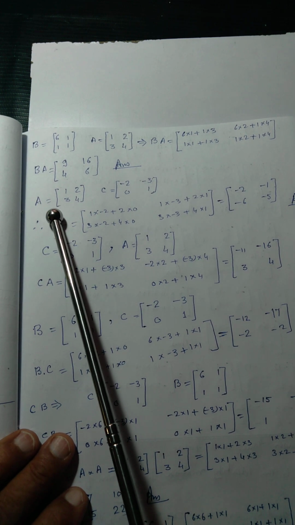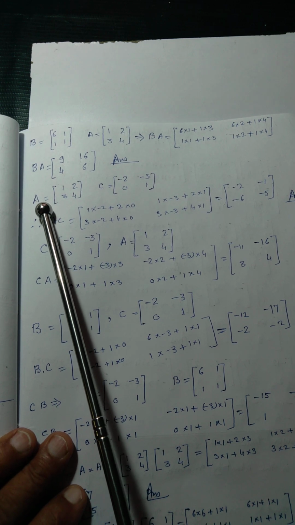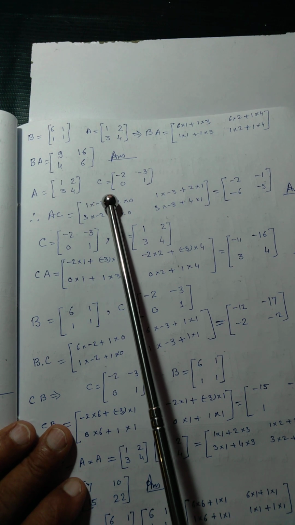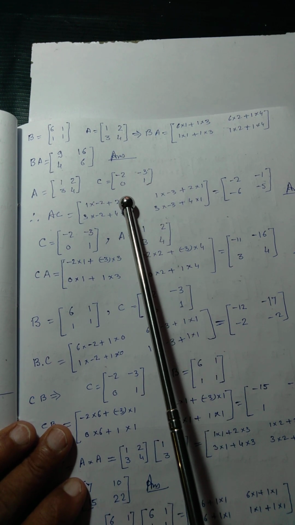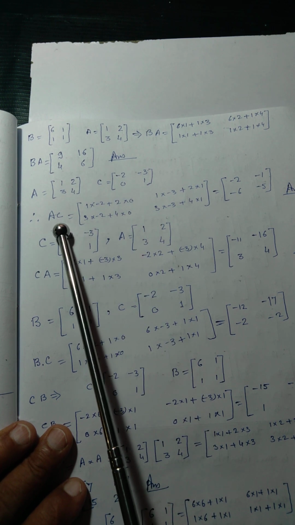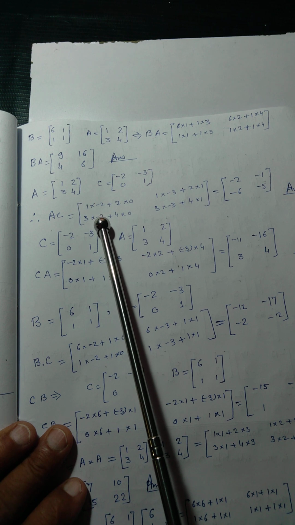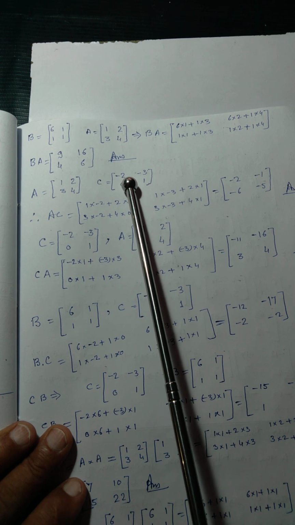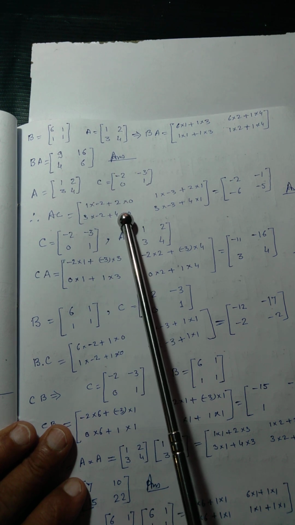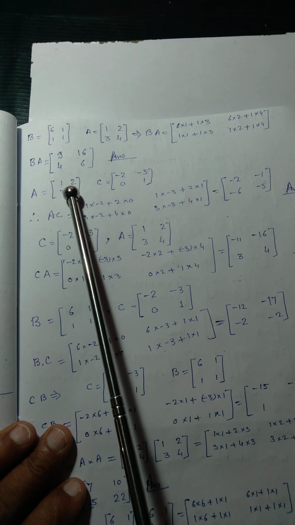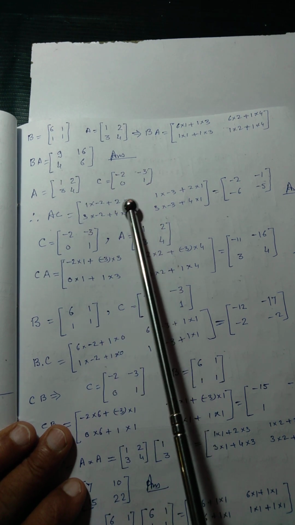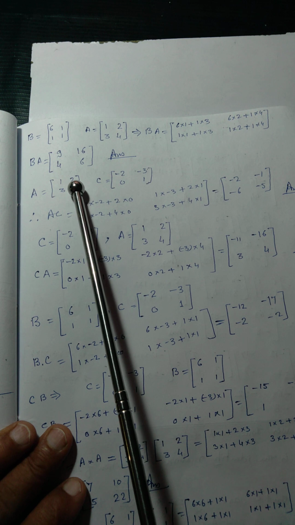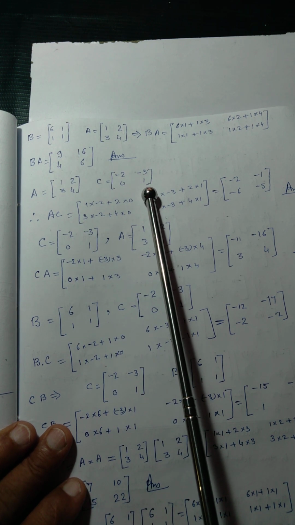Now proceed to the next part. A is [1, 2; 3, 4] given, C is [-2, -3; 0, 1]. So AC will be equal to 1 into minus 2 plus 2 into 0. You see, 1 into minus 2, 2 into 0, I have written here. Now again, the first row and the second column: 1 will be multiplied to minus 3, I have written here, 2 will be multiplied to 1.